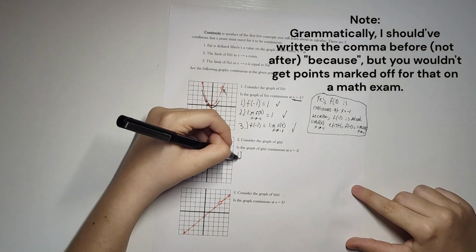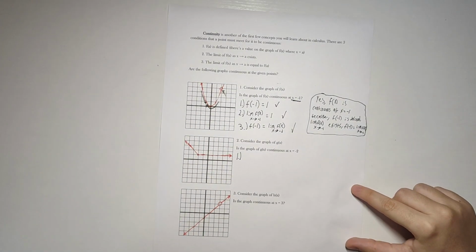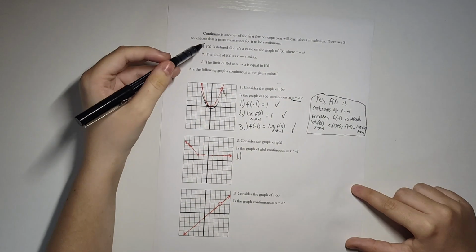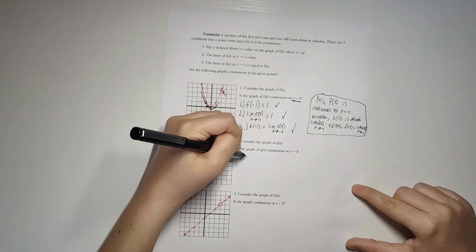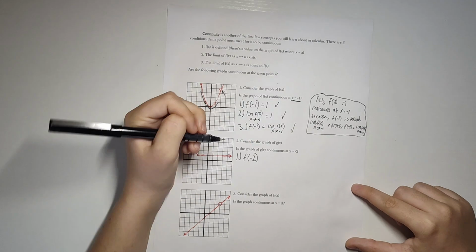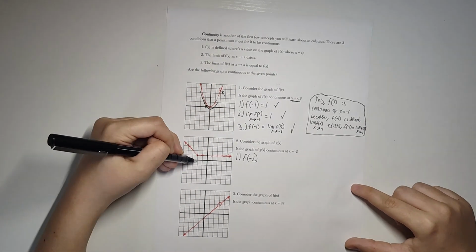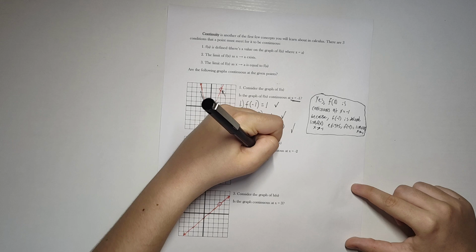And we would move on to question number 2. So, what is our first condition here? We need to find if f of a is defined. Well, a right now equals -2. So f of -2 equals, we just go here, it equals 1, right?